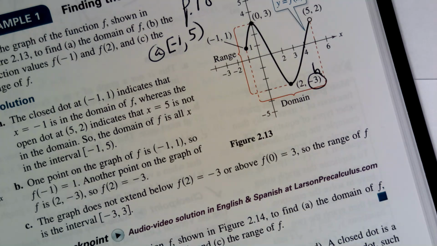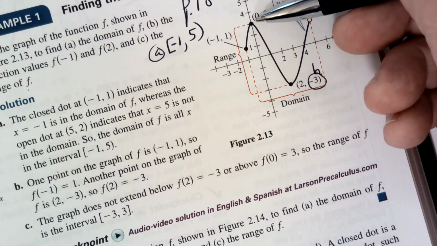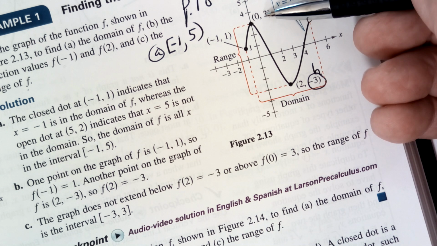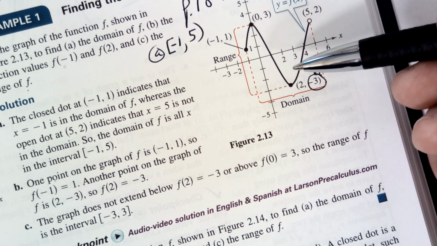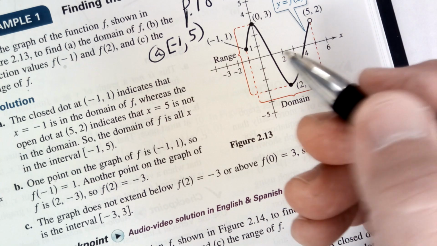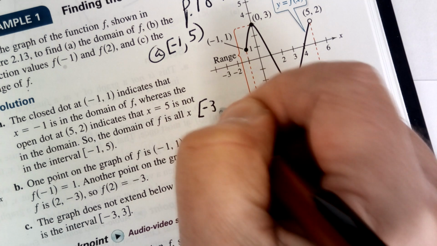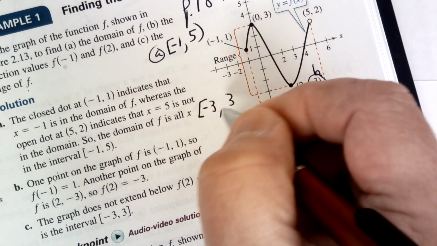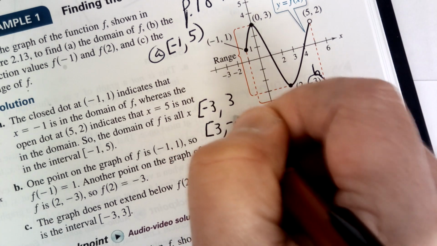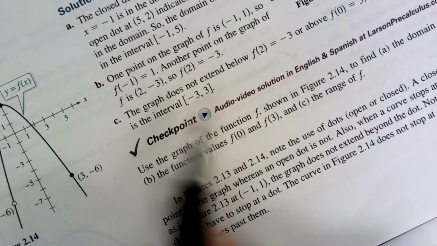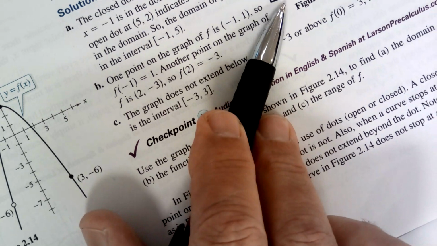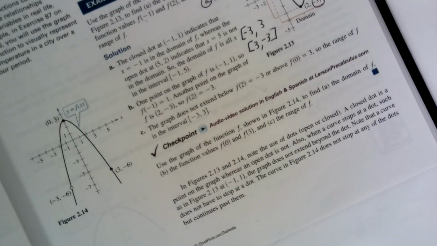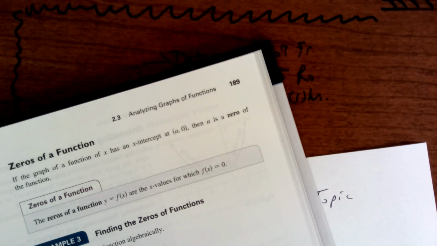And then finally, the range of f. The range is up and down, so that's your y. So it goes from 3 all the way down to negative 3. And they're both included. So it should be like this, 3 to negative 3. And if you look in the book a little bit further down, that's what they have. And again, that's what they have down here. Okay, so I guess it could go either way, 3 and -3 or -3 and 3, okay? Turn the page. Let's look at example 2.